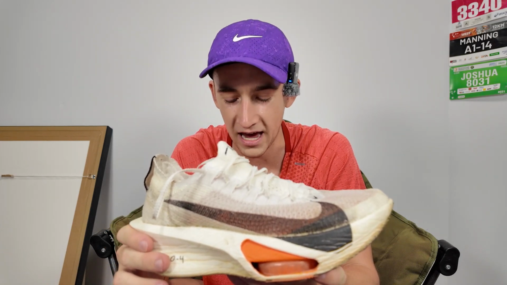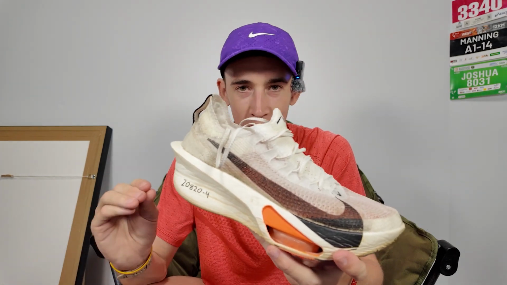I wouldn't race in them with anything over 100K in them. And I personally probably won't race in a pair over 50K, because I get so much out of them anyway by putting them into my training rotation for track and long runs and all that, so I'm not really wasting value in the shoe. And on race day, I want the most performance I can get out of the shoe.